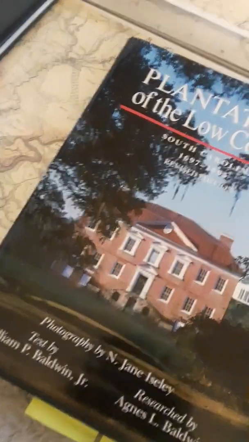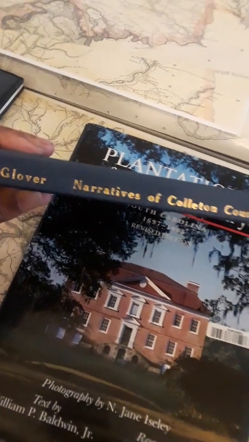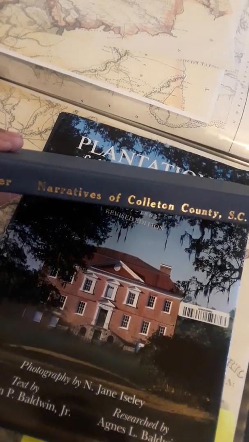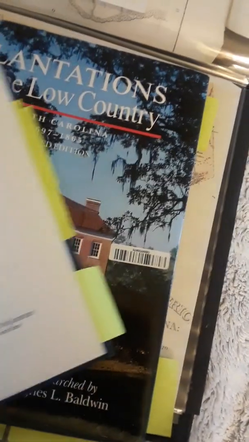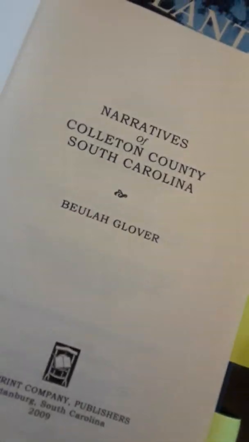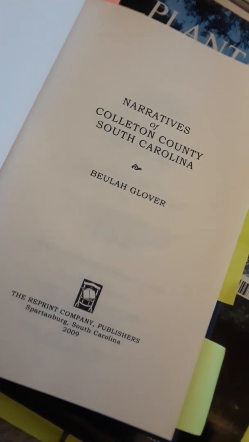There is a book that's called The Narratives of Colleton County, South Carolina. The book was written by Beulah Glover. I had them print a copy for me. Again, I purchased this online, but this book is very rich in history notes.